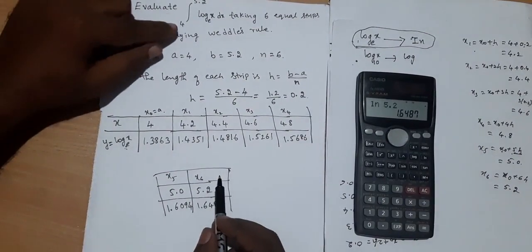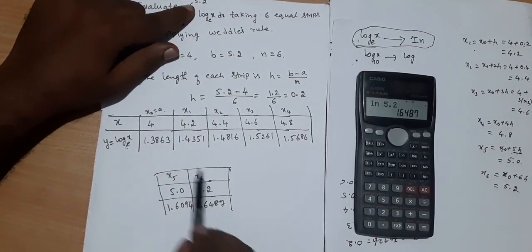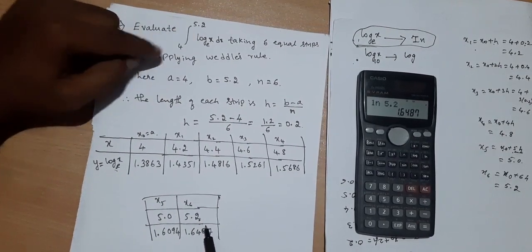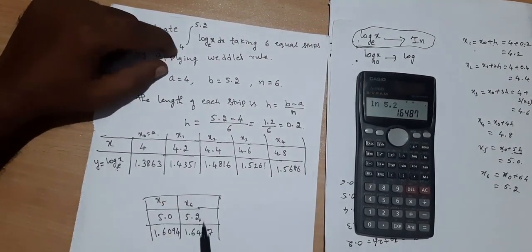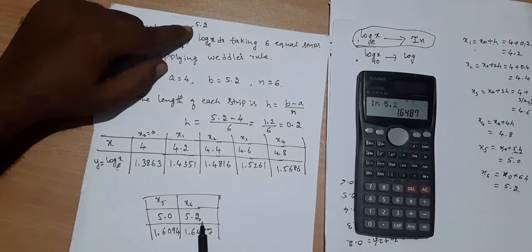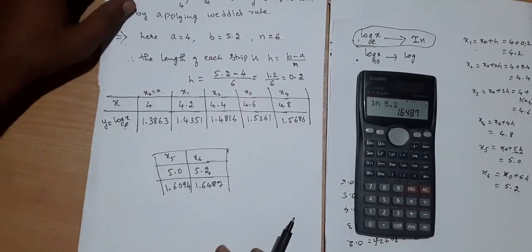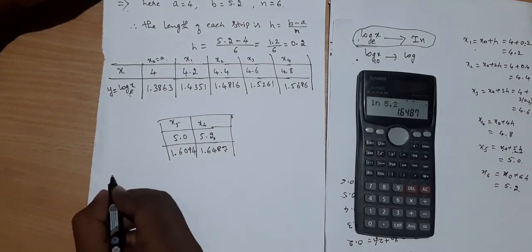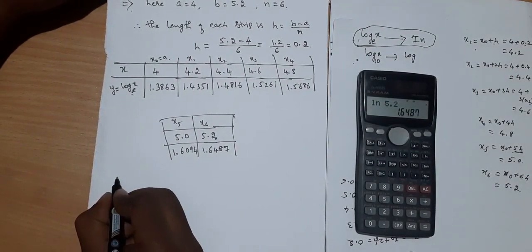Look here, it starts from 4 and ends at 5.2. So both are equal. Now write down the formula. So what do you get here?